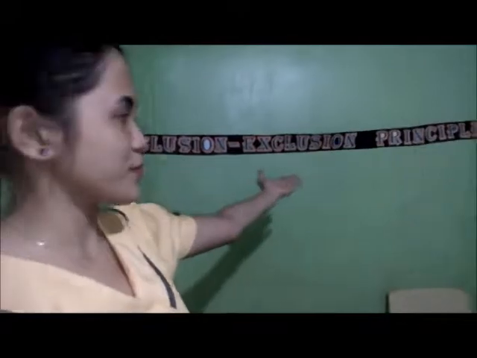There's a principle that will help us determine the number of elements in the union of two sets. This principle is the inclusion-exclusion principle.